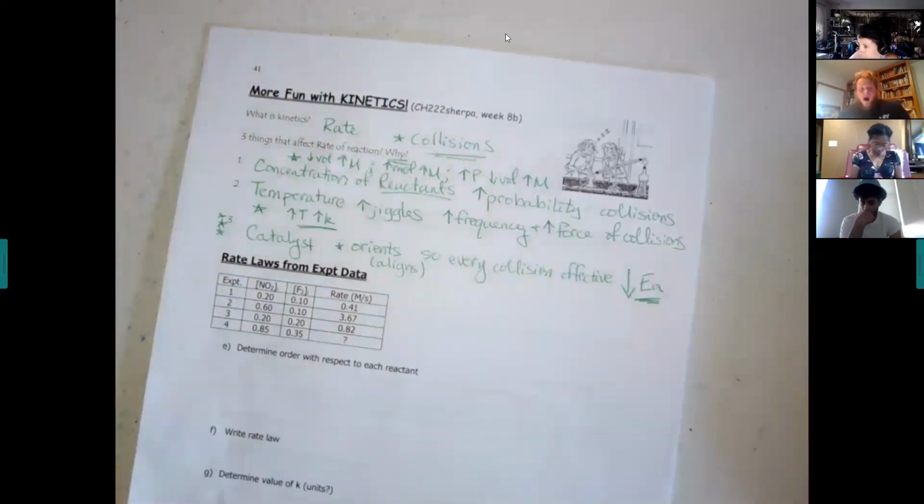I have to make another quick disclaimer because I realized today I made a huge mistake in the first lecture. A catalyst, though, and this part I said correctly, is the only thing that lowers the activation energy.